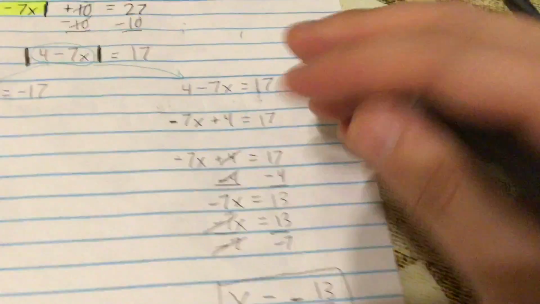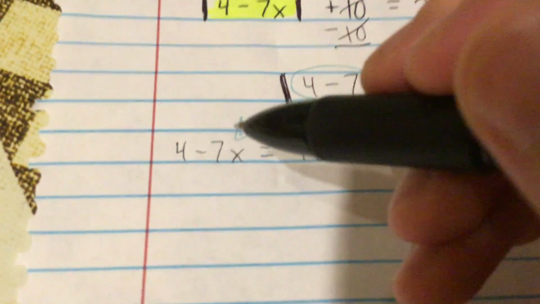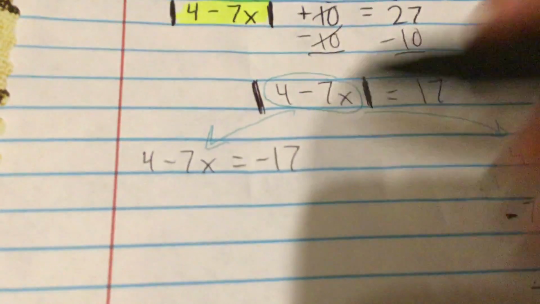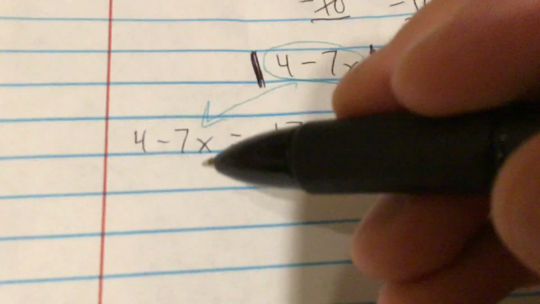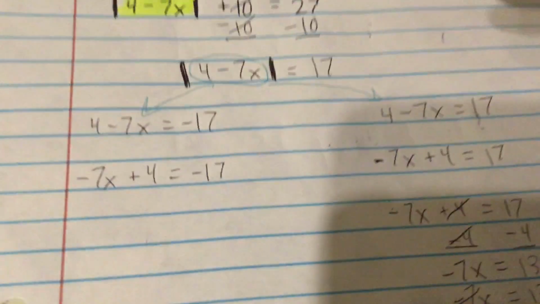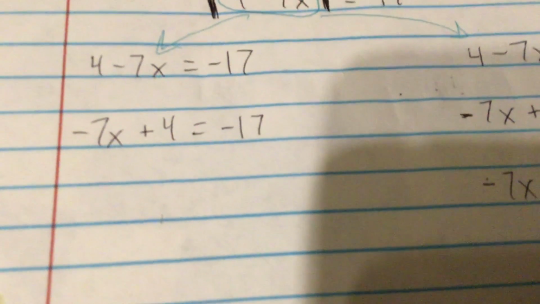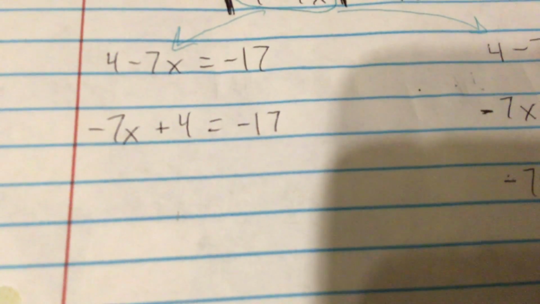Okay, but we have to account for the other side. Once again, if you cannot see this as a subtract 4 from both sides in the first step, that's okay. I would rephrase this problem as negative 7x, right, at the front, and then that has no sign, so it's automatically positive 4 is equal to negative 17. Now, if it was up to you, how would you undo the layers to solve for x?